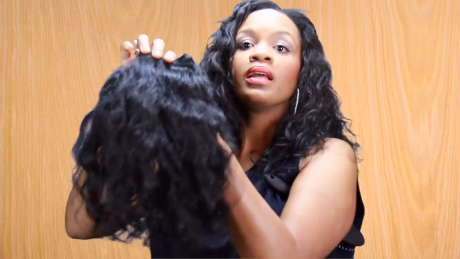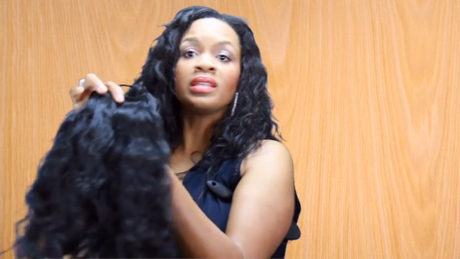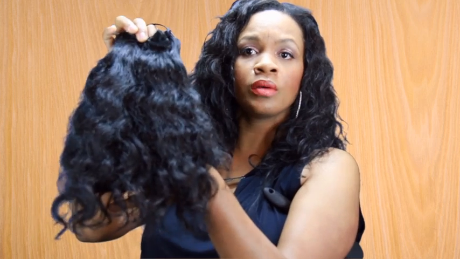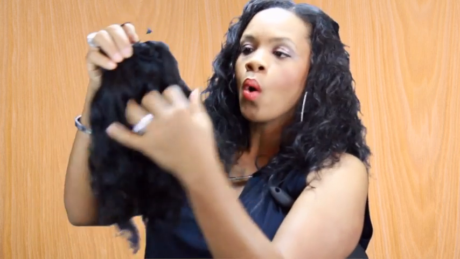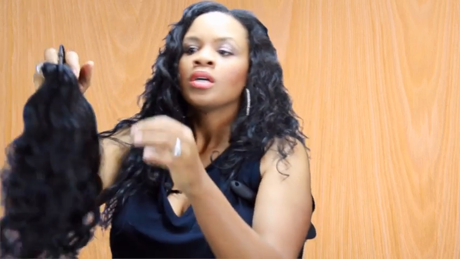Now this one was a surprise to me. I did not know that this bundle was going to come out as coarse as it was. It didn't look to be that way prior to washing and wefting. But this baby, honey, this bundle is coarse. Woo! It's coarse. But it doesn't have much of a curl pattern.